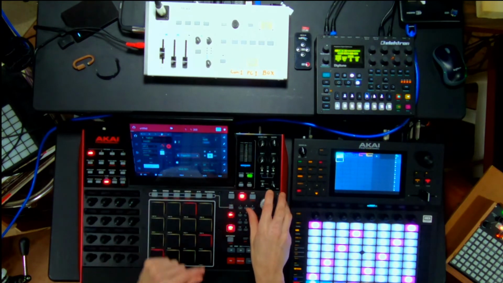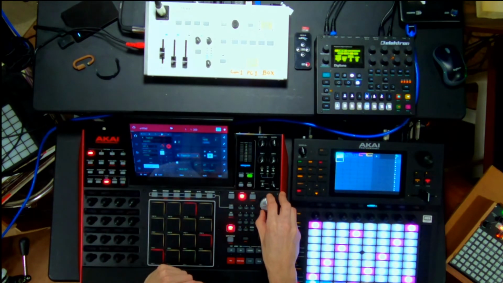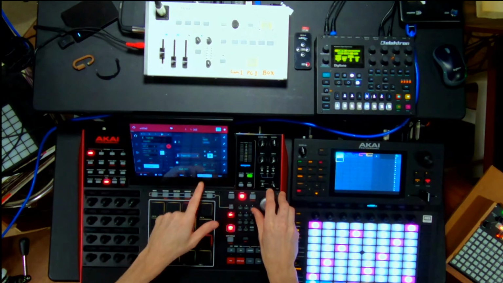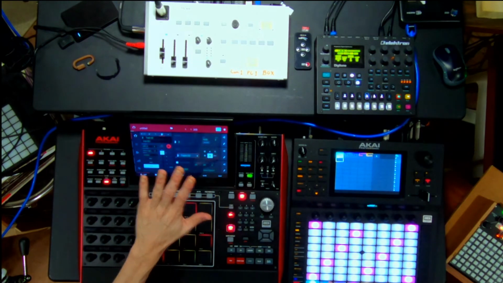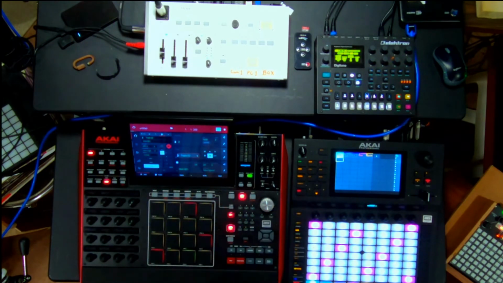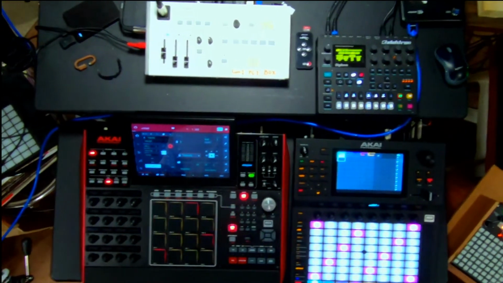Okay, now I'm going to go over to track 2. I'll unmute it. So all I'll have to do, I won't have to touch this, and I won't have to touch this necessarily as far as changing tracks.